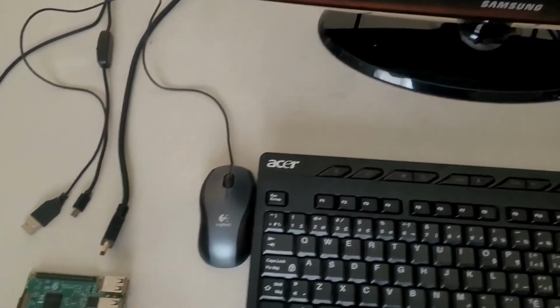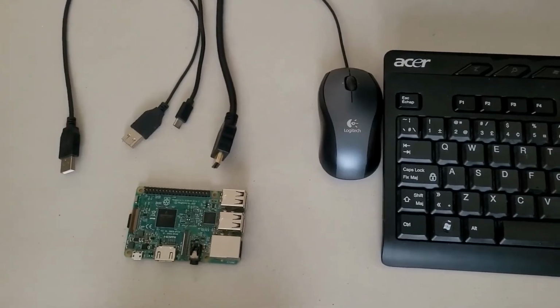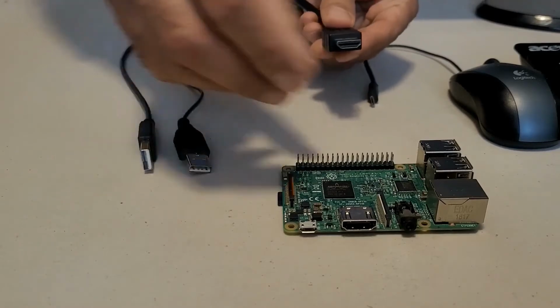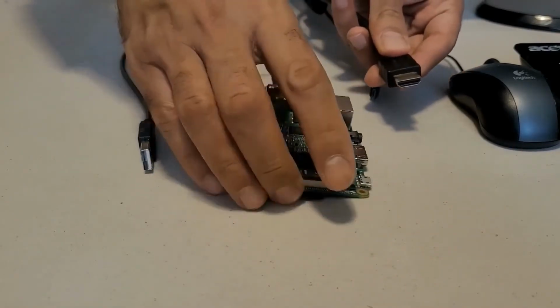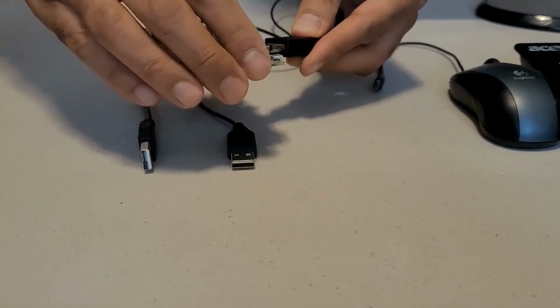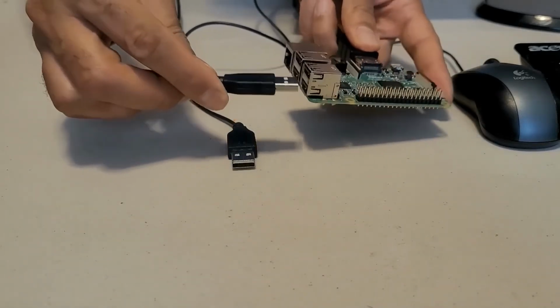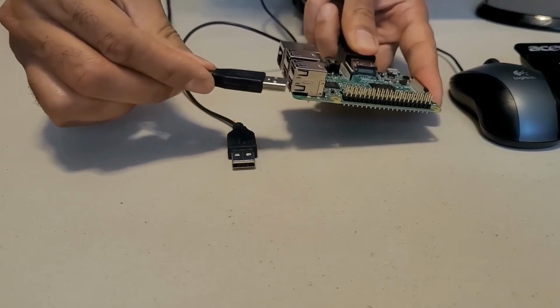Get your monitor or the TV, the keyboard and the mouse. Plug the HDMI cable from the monitor or the TV. Plug the mouse into the USB.